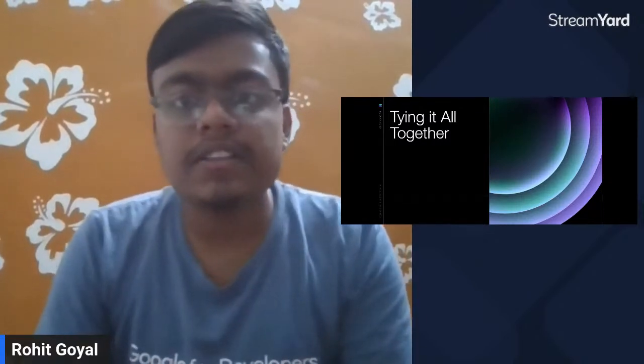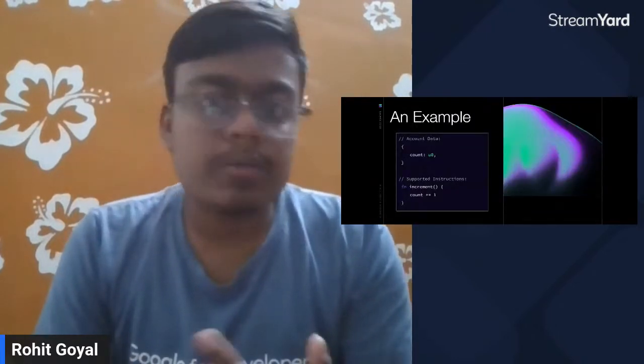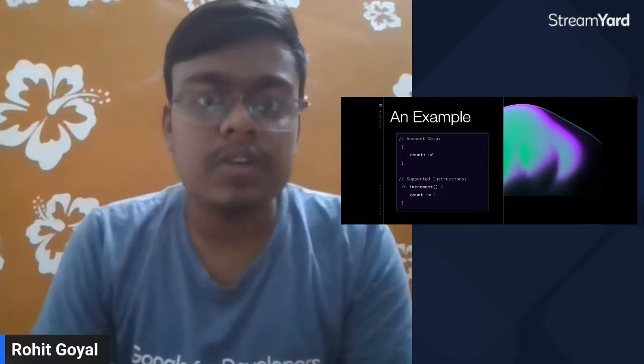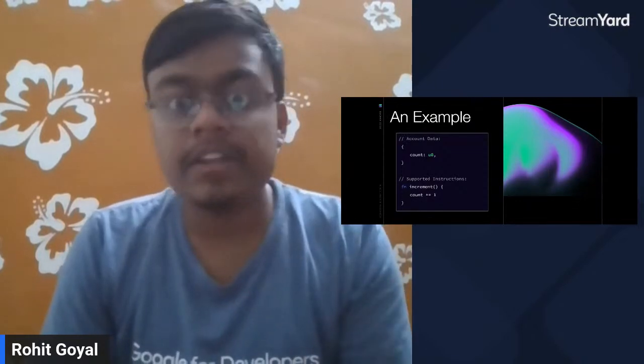Now that we have got all of the fundamentals down, let's tie it all together with an end-to-end example of the life cycle of a transaction. Let's say we have a Solana program that operates on an account with this count integer field. As you can see, the only supported instruction is the increment function, which will increase the count by one.